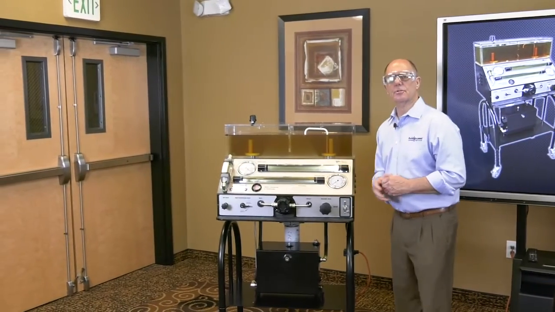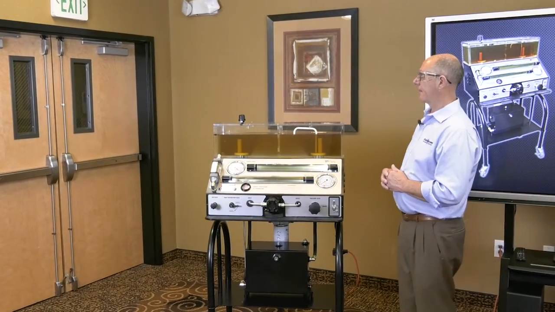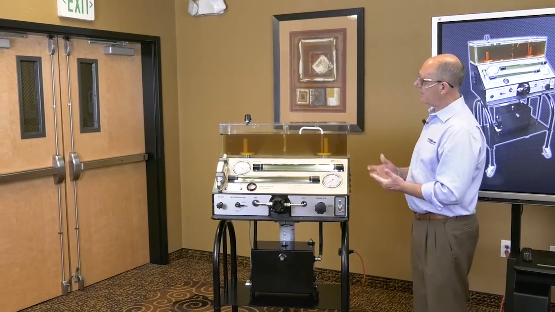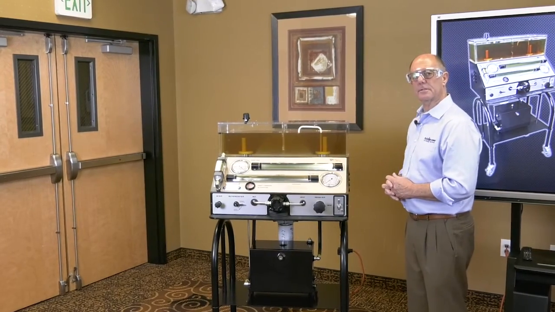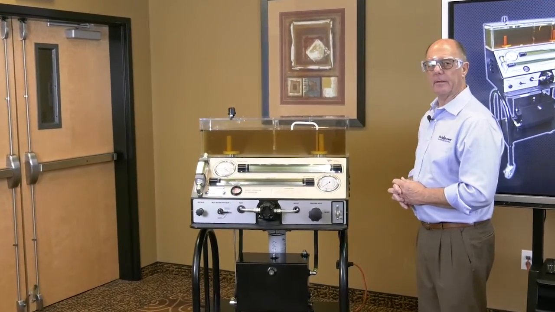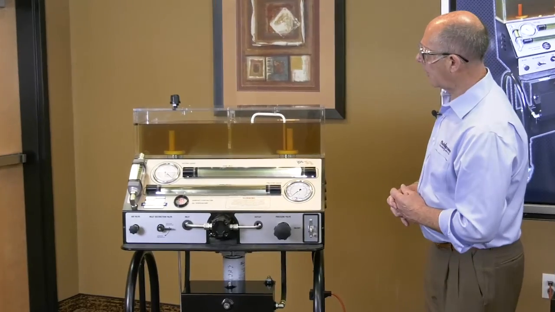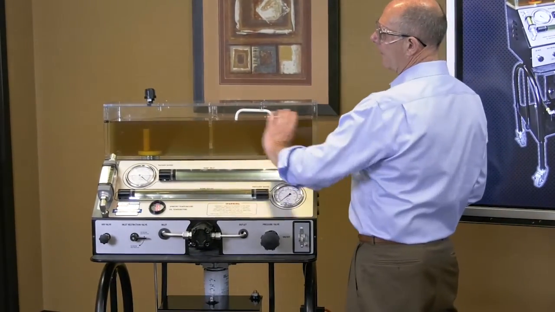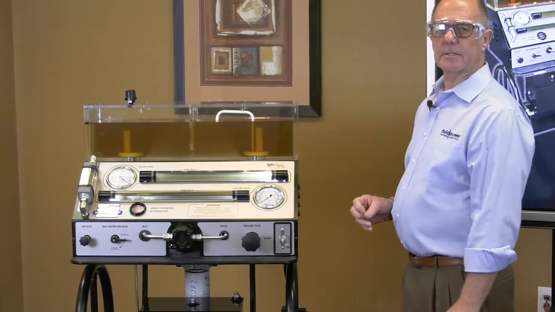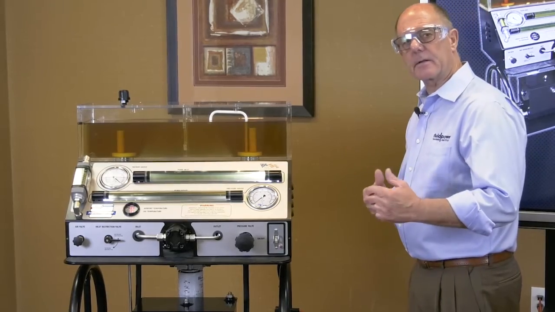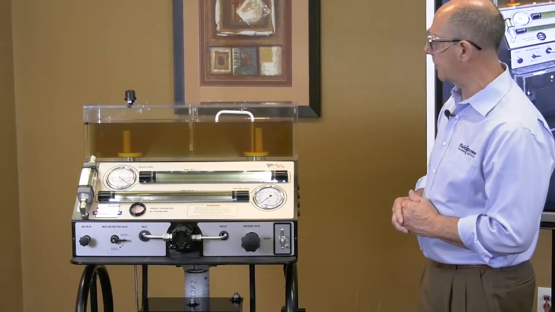Before I demonstrate cavitation and pseudocavitation, let me take a moment to introduce you to this fabulous trainer. First of all, it has a completely transparent hydraulic reservoir built to correct design specifications.